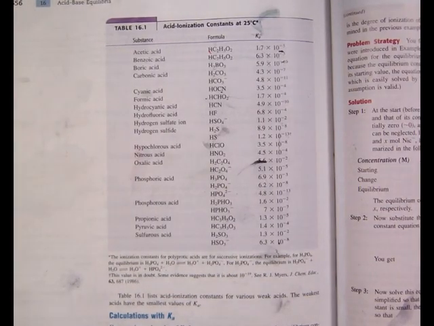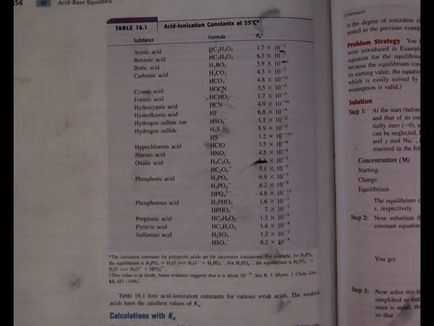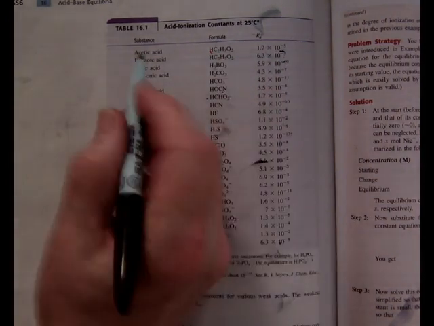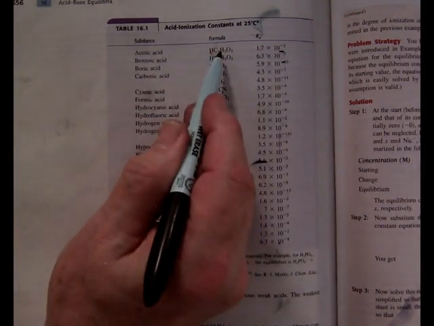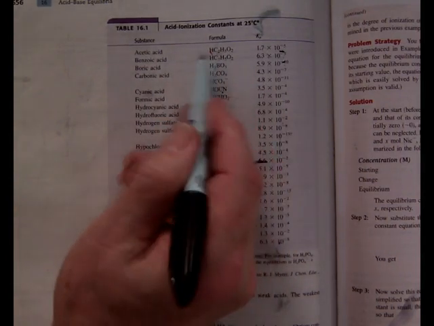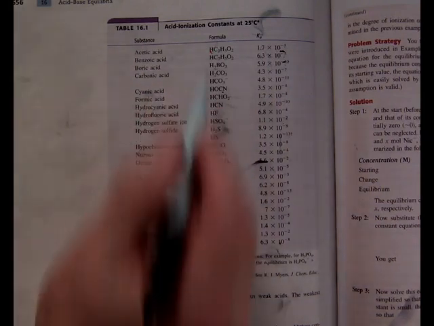This is a table of acid ionization constants, if you can see it. Here is acetic acid; they listed it as 1.7.